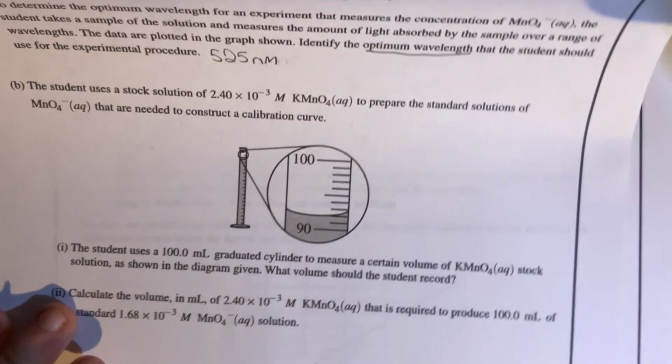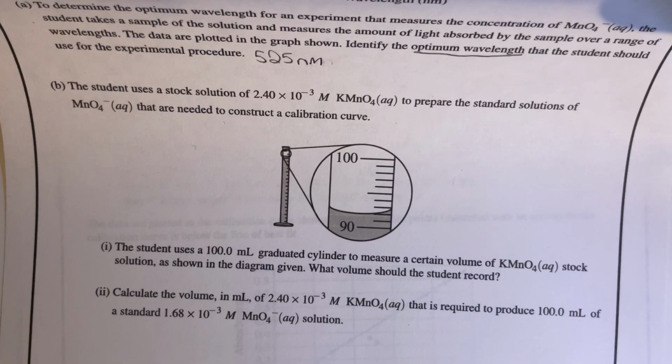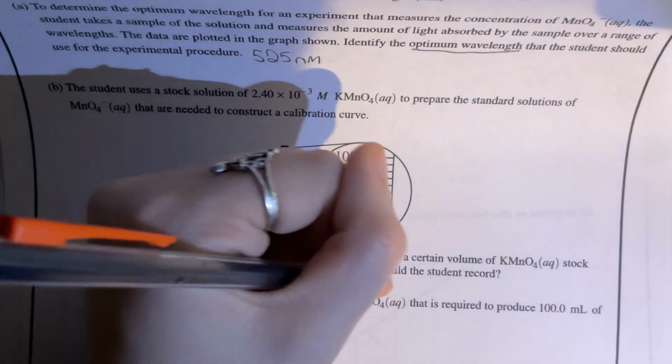Okay, sorry, this page is big. So what volume should the student record?